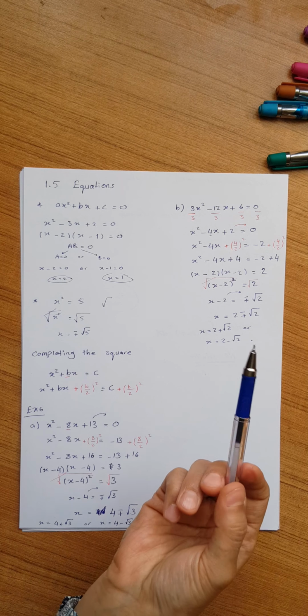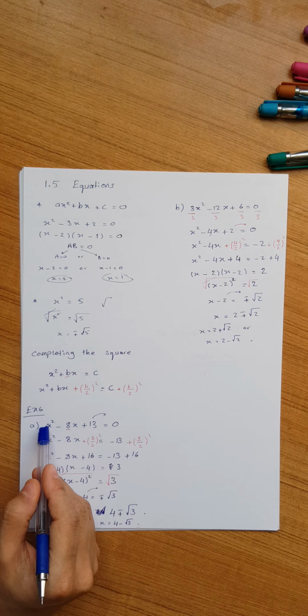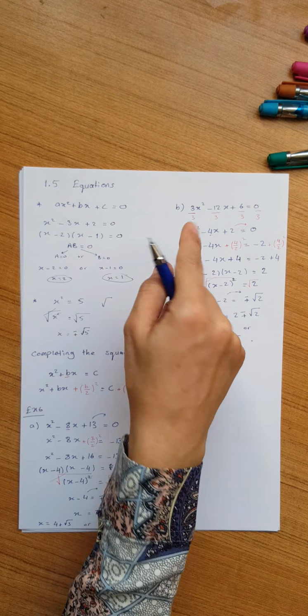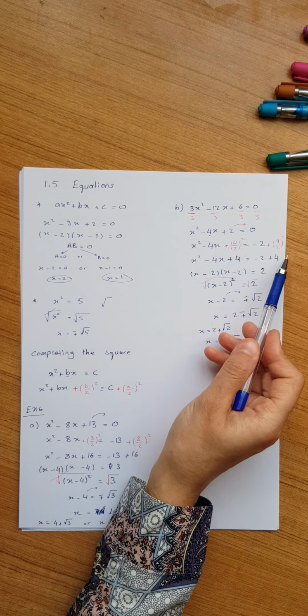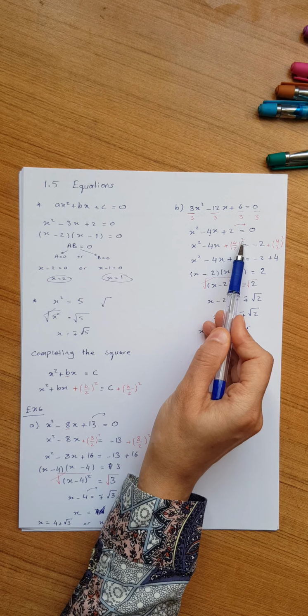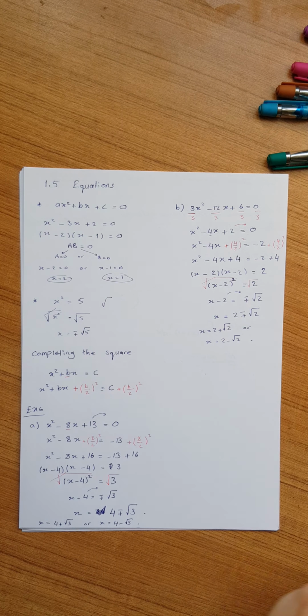The first thing that you have to do in completing square is to leave the coefficient of x squared as 1. Okay, that should be 1. And then we are adding the term, the coefficient of x divided by 2 all squared to both sides of the equation, and then we do the factorization and solve it easily.